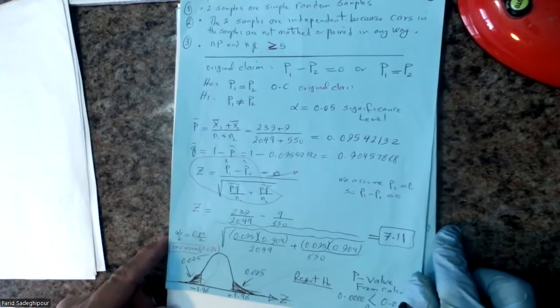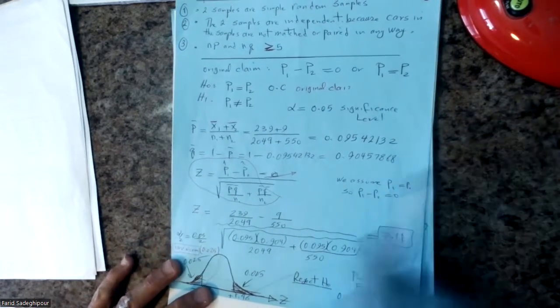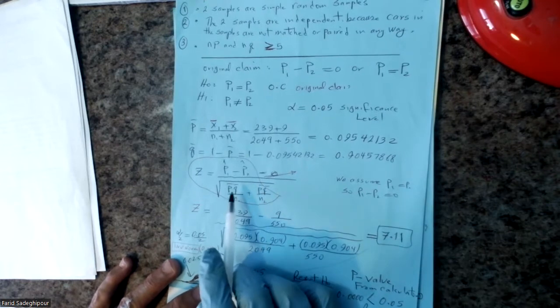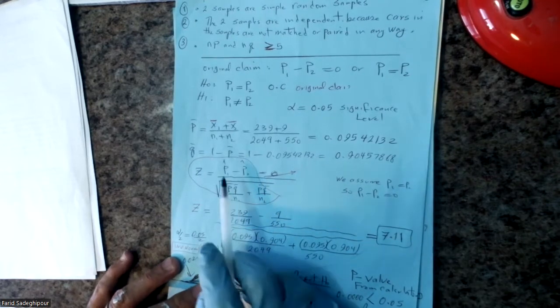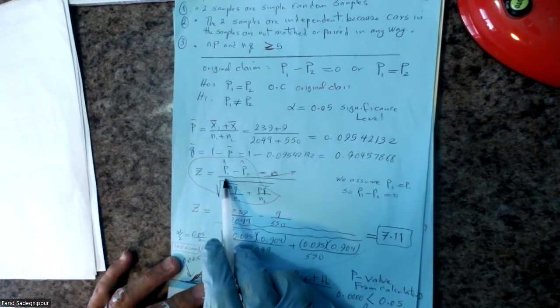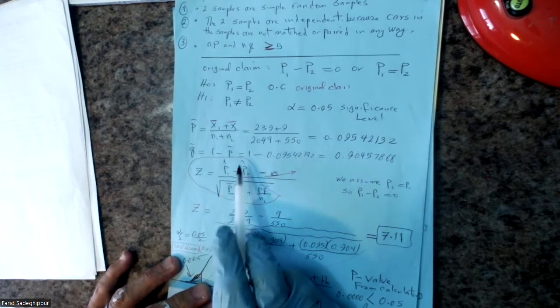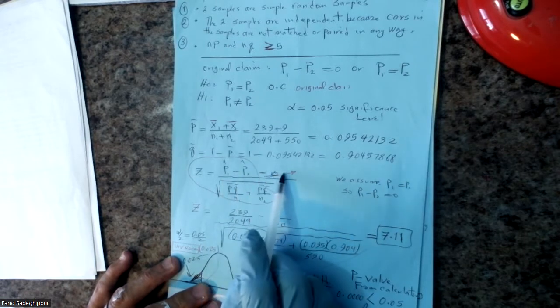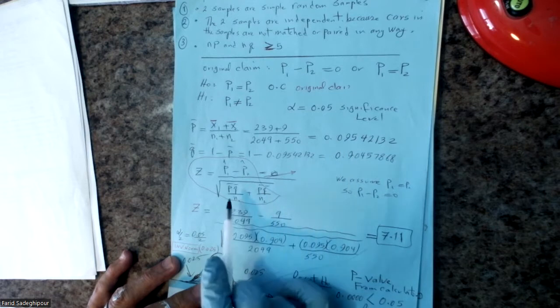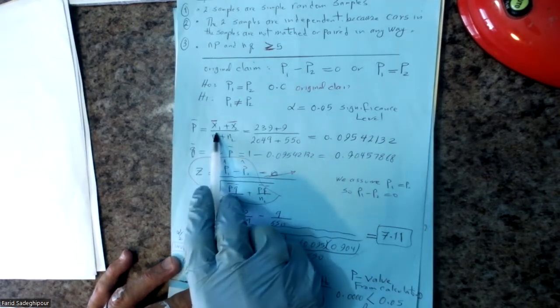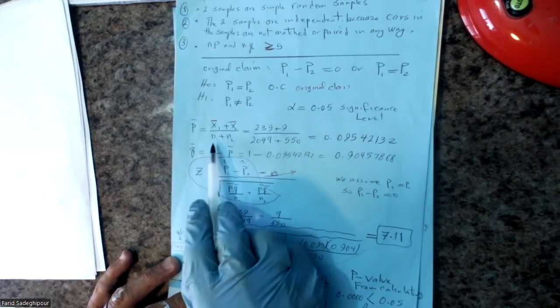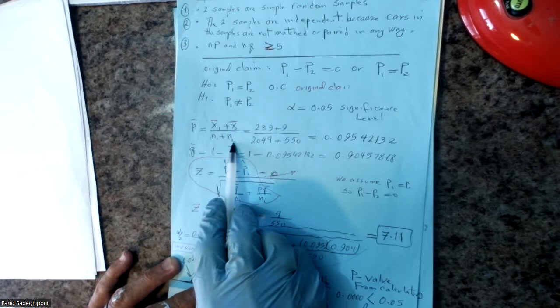All right, so first we want to find the z test statistic. The z statistic in the formula is P1 hat minus P2 hat, and the second part is always 0. Then P bar and Q bar. What is P bar? P bar is from this formula: x1 plus x2 over n1 plus n2.